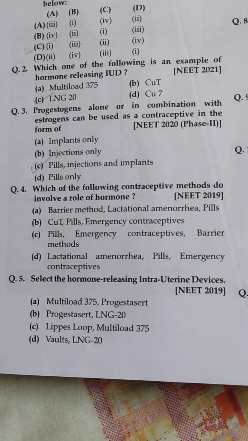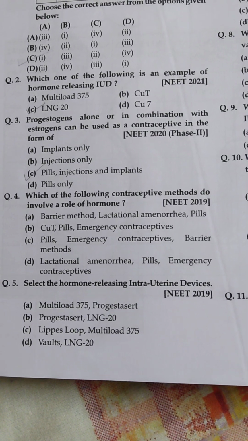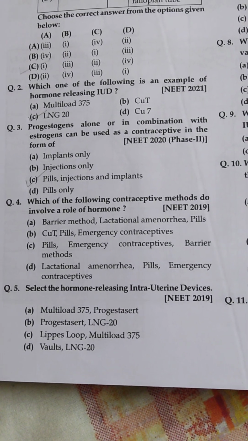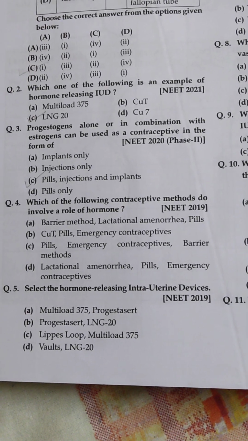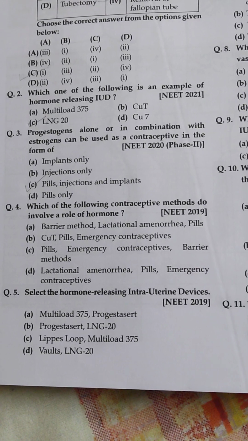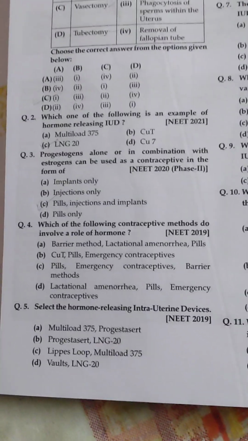Now the options are: barrier method, lactational amenorrhea, pills; number B is CuT, pills, emergency contraceptive; pills, emergency contraceptive, barrier method; and lactational amenorrhea, pills, emergency contraceptive.